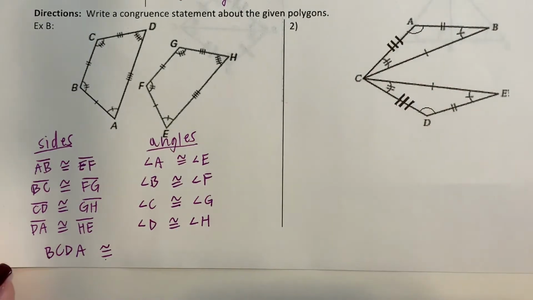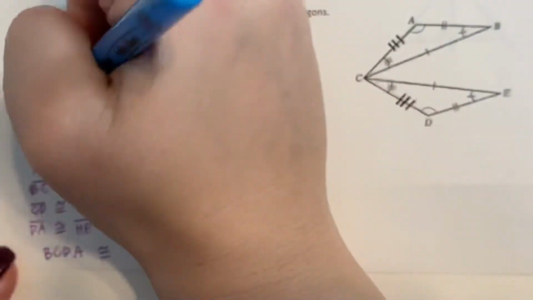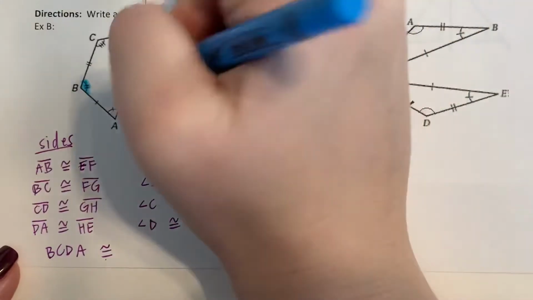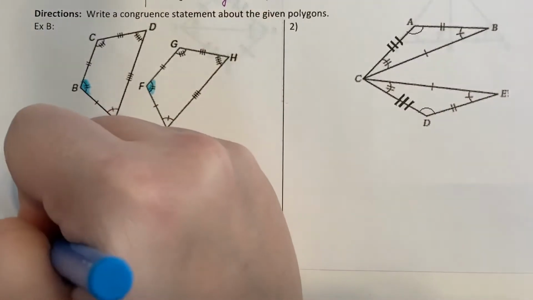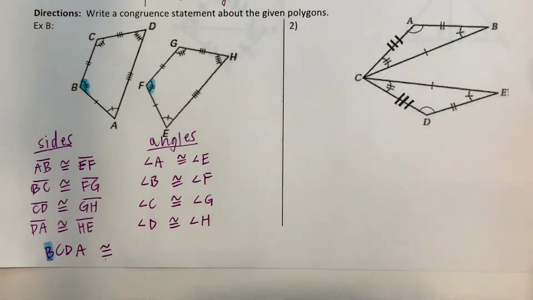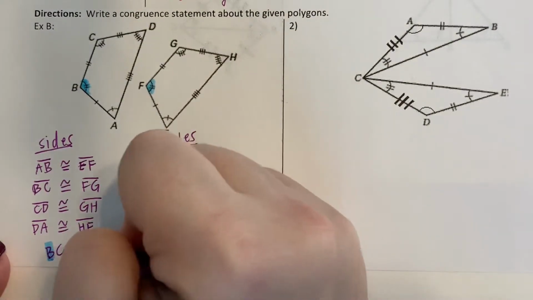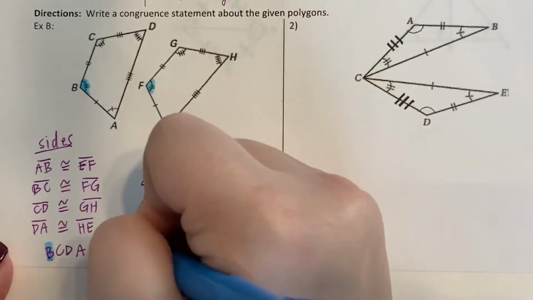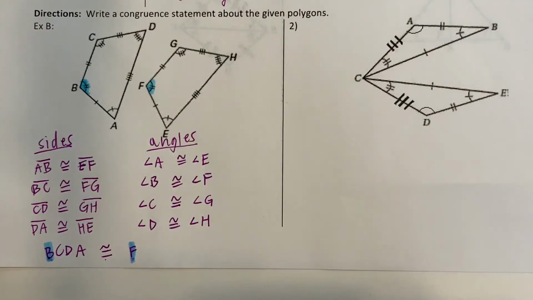Meaning, if I started with the angle B that had 2 tick marks, then I need to match it up to F. So B needs to match with the angle F. And then I can move on.